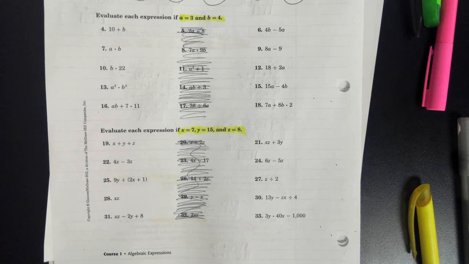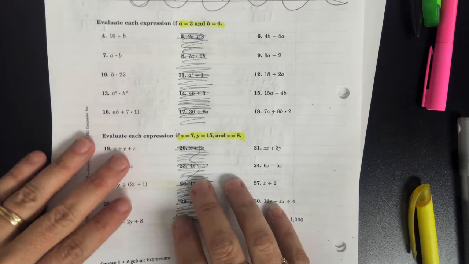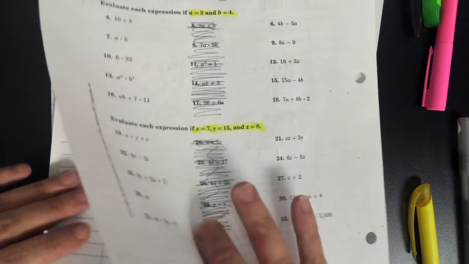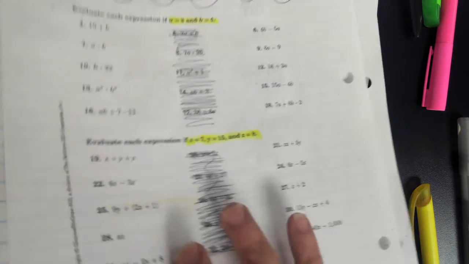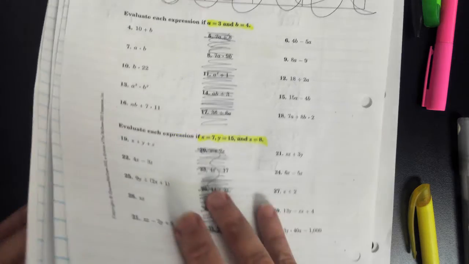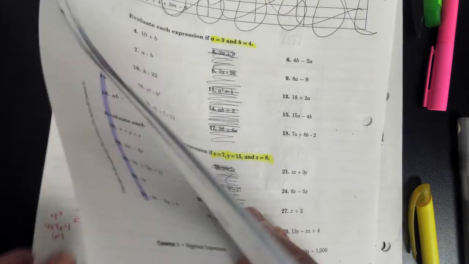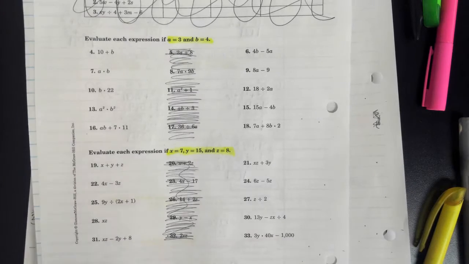And I'm going to be honest, it did work. It worked on the first 3 or 4, but after that, I started running out of space. I am begging you to show your work on notebook paper. So, what I'm going to do is show you exactly how I would set it up on notebook paper.